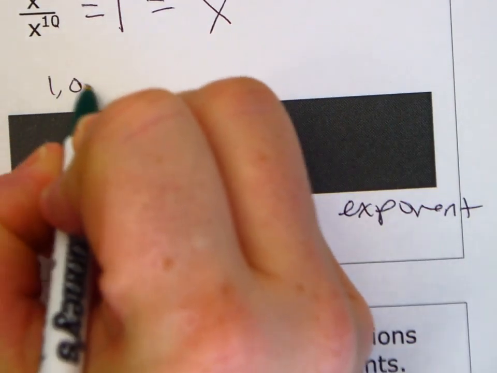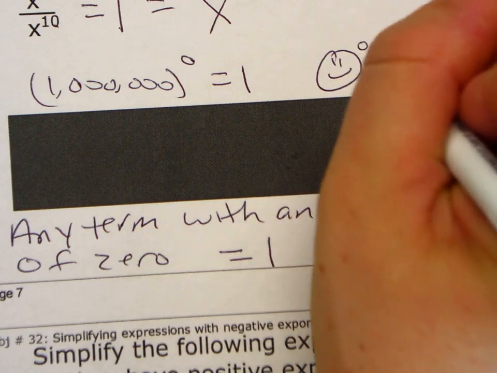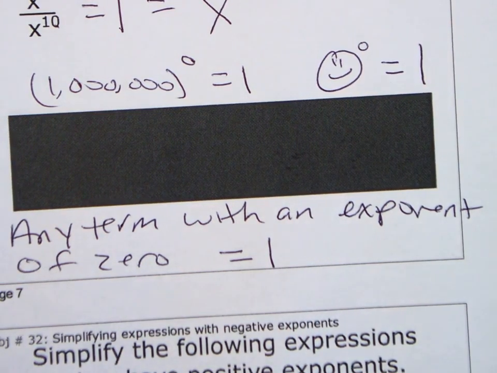Okay? Any exponent, any term with an exponent of 0 equals 1. So a million to the 0 equals 1. Happy face to the 0 equals 1. Anything to the 0 equals 1. Okay?